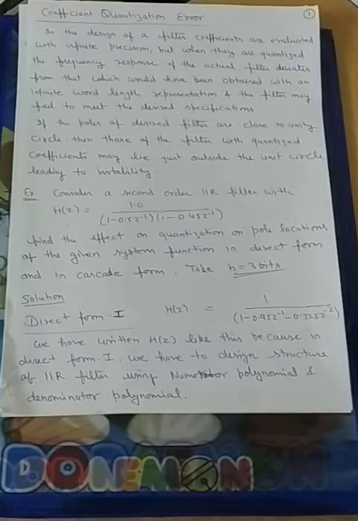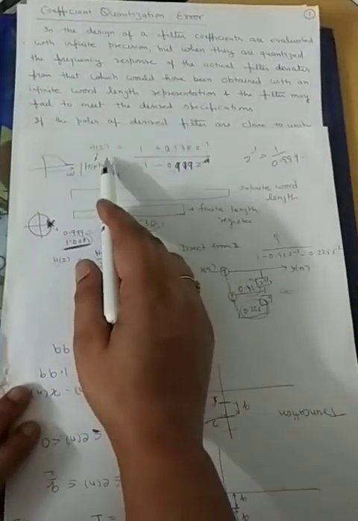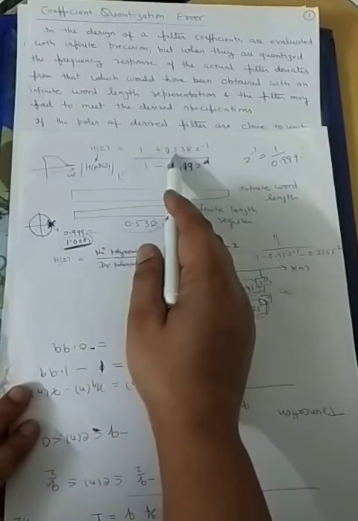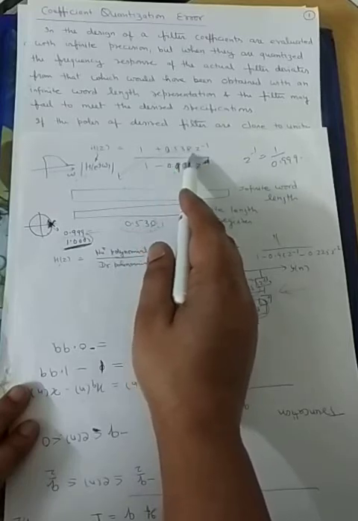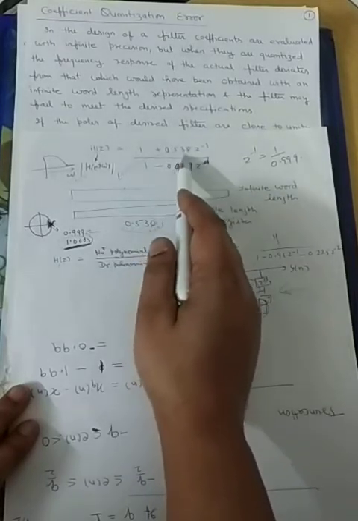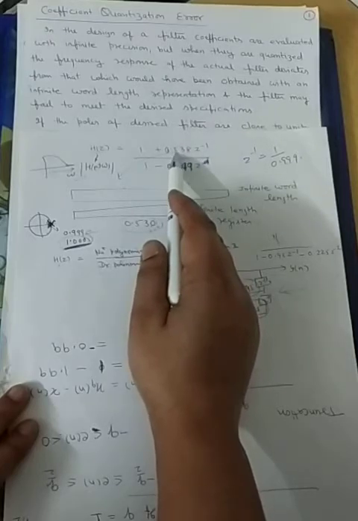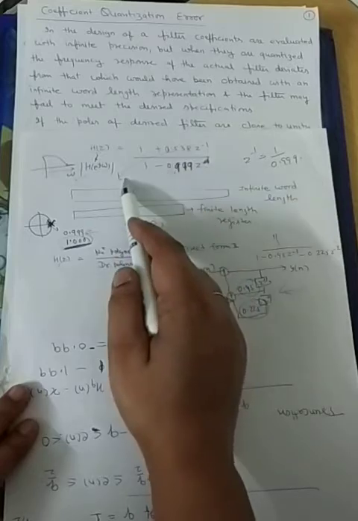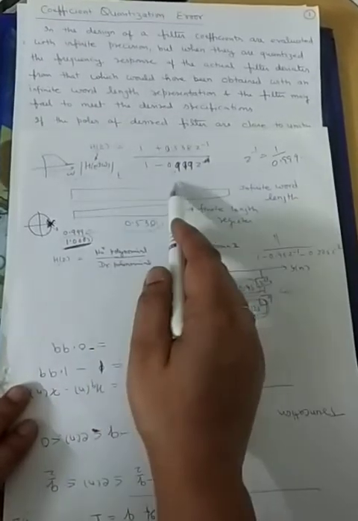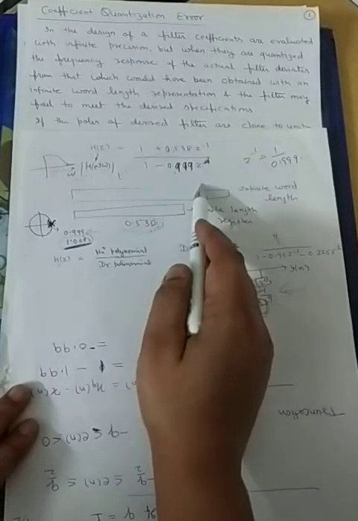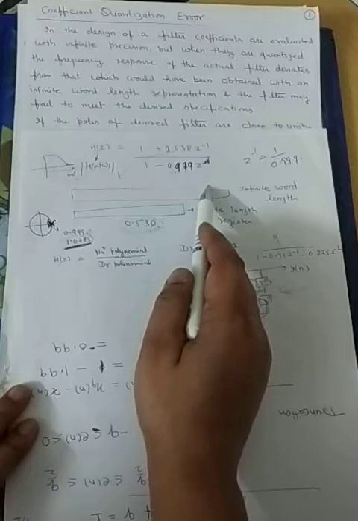Suppose we designed an IIR filter of the first order and the final transfer function of this IIR filter is this H(z), which is expressed as a ratio of two first order polynomials, and the coefficients obtained in this case are 0.538 and 0.999. These coefficients should be stored in a register with infinite precision, meaning that when we convert this decimal value into digital, we get a bit stream, and this bit stream may be of infinite length. So the actual storage requires an infinite length register.